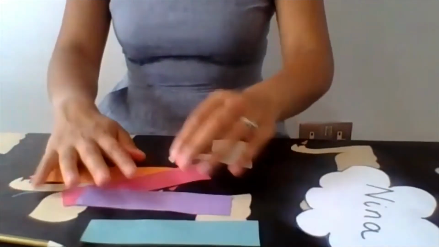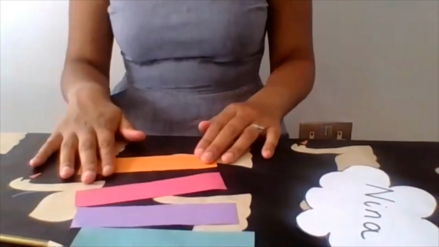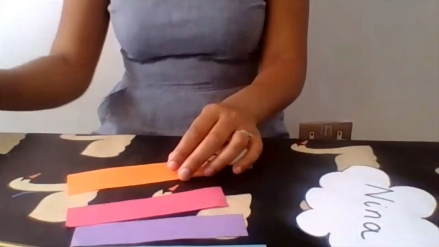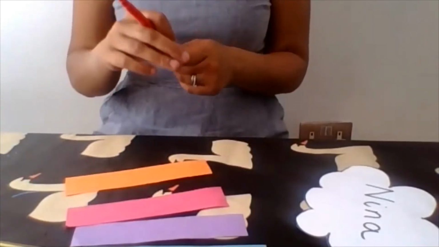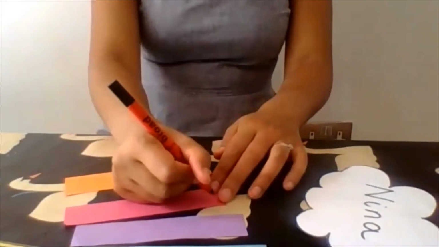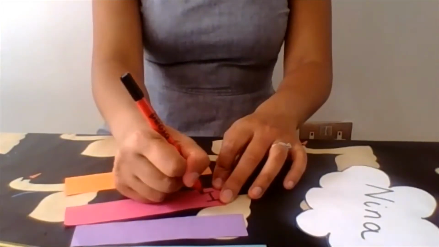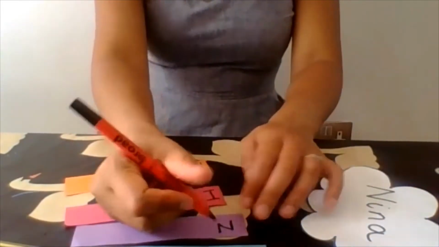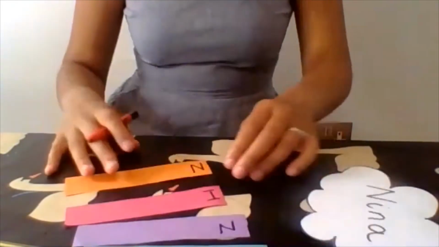So I'll show you what I mean. So I'll put the camera a bit further down. I've got my strips of paper there. And it's up to you what order you put your coloured papers in. So I'm going to write my first initial. So I've got N. The next one is I, N, A. So you've got that, see?